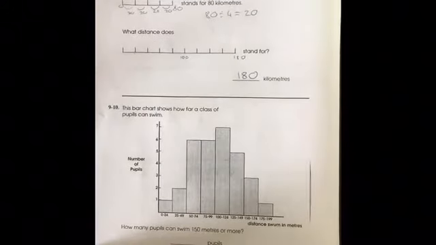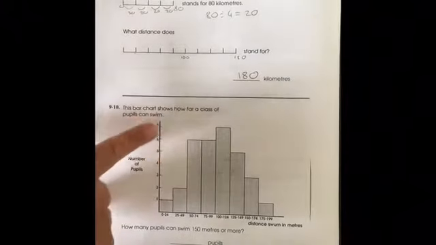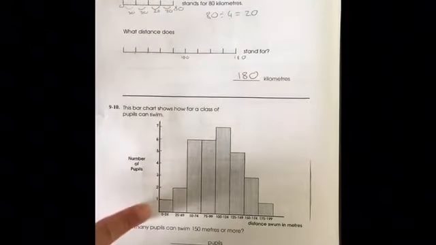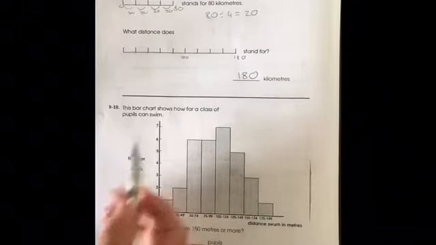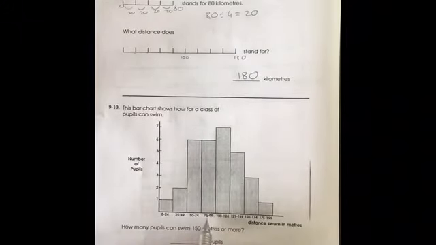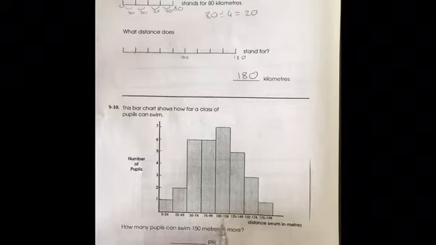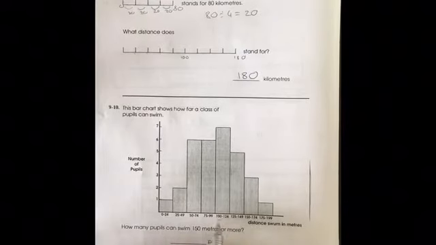And now we have a bar graph. This bar chart shows how far a class of pupils can swim. But look, on this axis, we've got the number of pupils going from 0, which would be no pupils right down here, up to 7. And along this one, we've got them in groups. The distances that the children can swim. So it goes from 0 to 24 metres, and from 25 to 49, and so on.